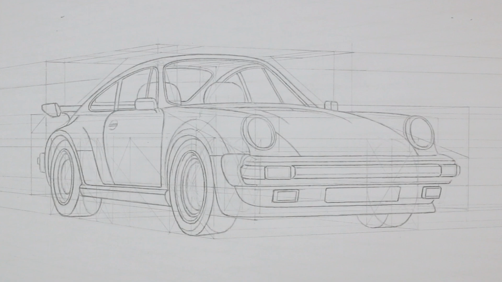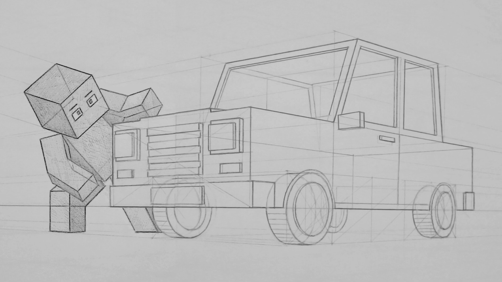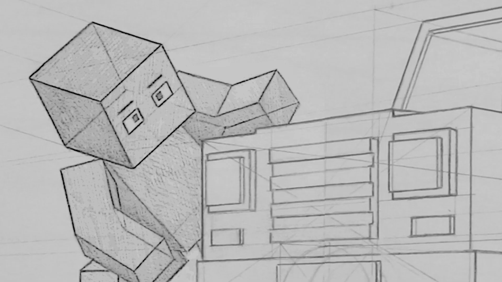So, Boxman, what do you think of your new car? Hello? What? No. Come on, you've got to be joking. You're seriously choosing that over this sports car? Okay, fine, if that's what you want.